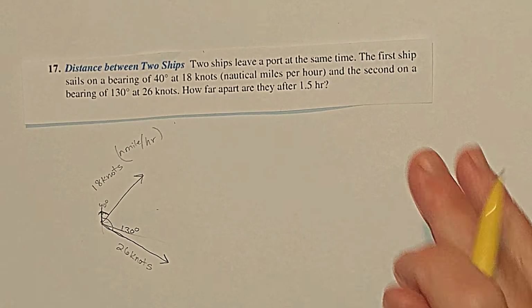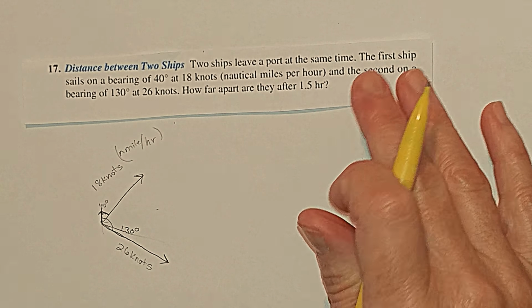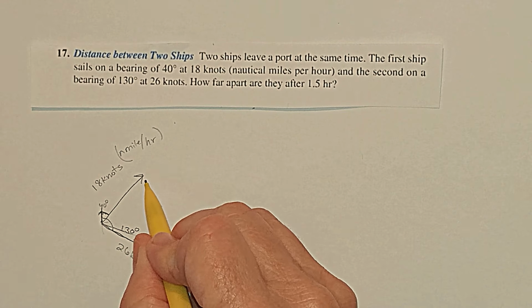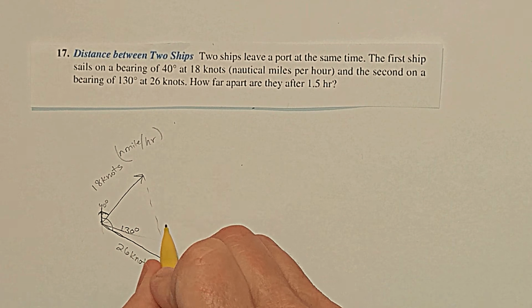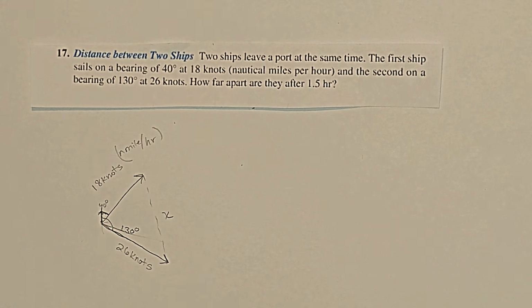So the question is, how far apart are they after 1.5 hours? So how far apart are these guys? What is this distance right here? That's what we need to know. X, that's what we're trying to figure out.